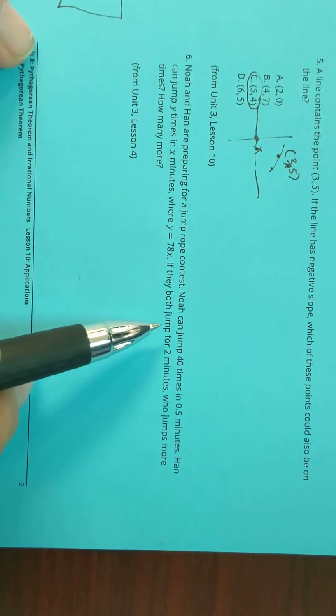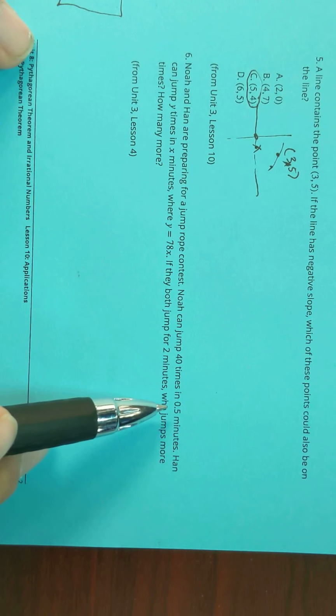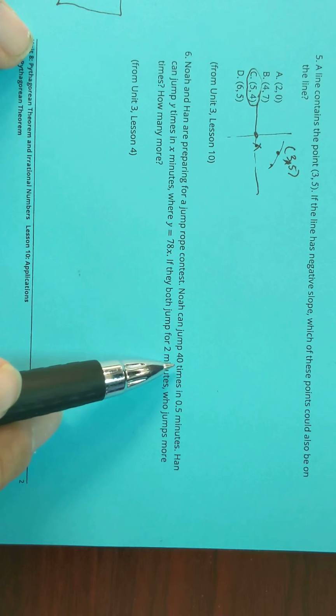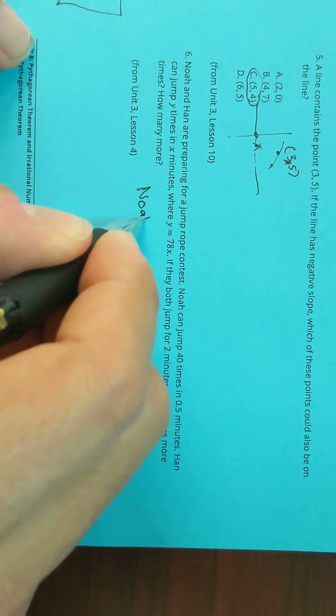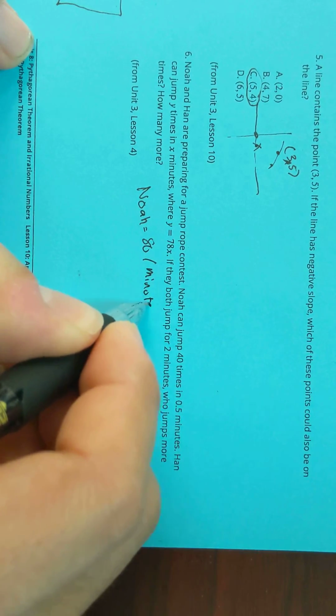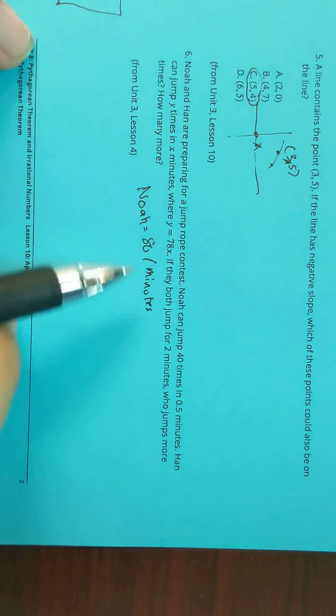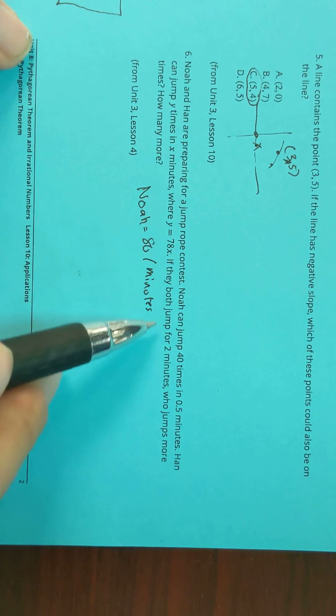Alright, a little more. Noah and Han are preparing for a jump rope contest. Noah can jump 40 times in 0.5 minutes, so 40 times in 30 seconds, so twice that many times in 1 minute. So Noah can actually jump 80 times in 1 minute. Han can jump 78 times in 1 minute. They both jump for 2 minutes.